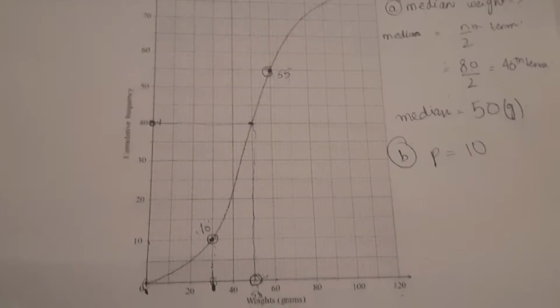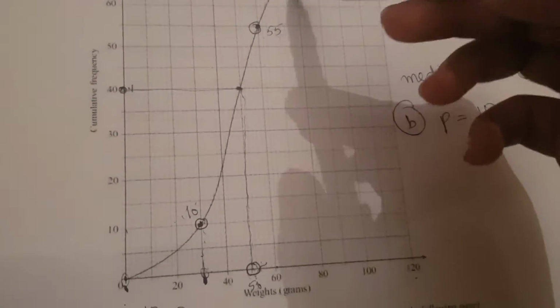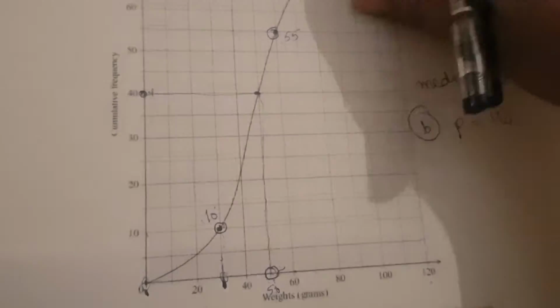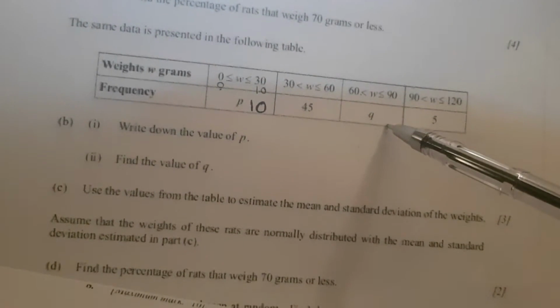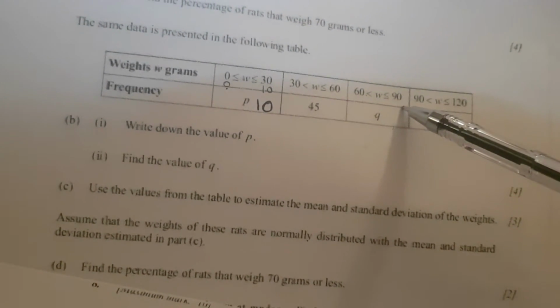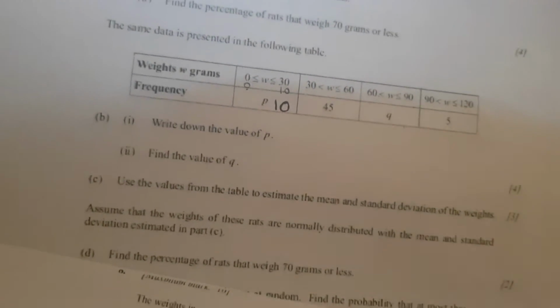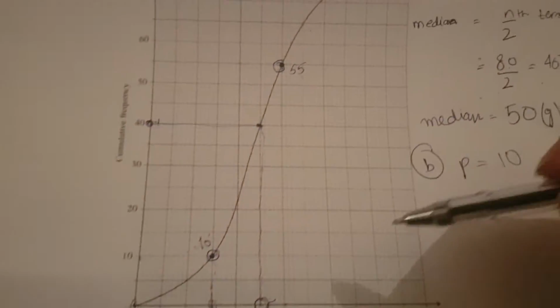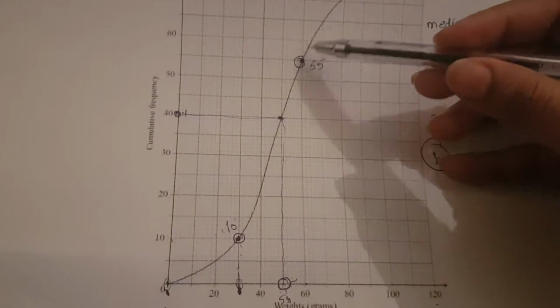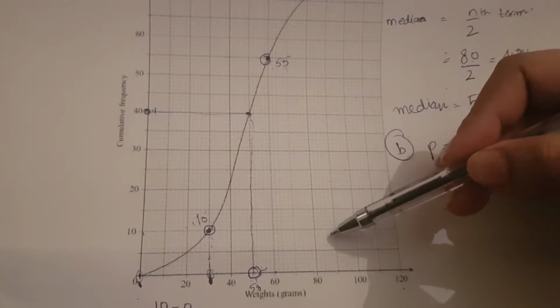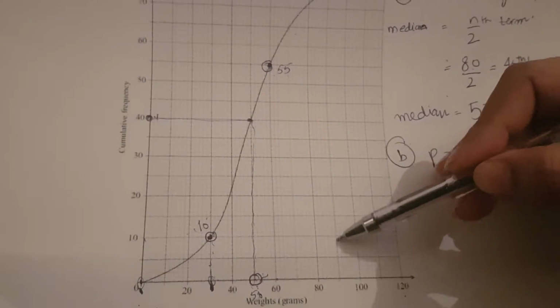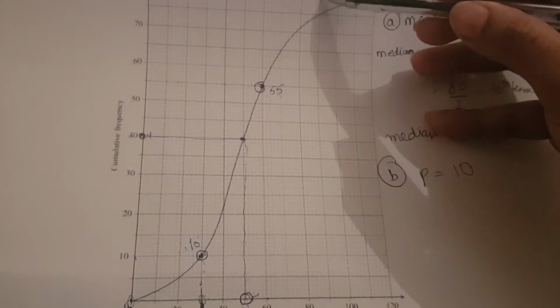Okay, so from here you have seen that 55 minus 10 is 45. Let's do Q. What is Q? The highest limit is 90 and the lowest limit is 60. 60 we just calculated, it's 55. So let's see where 90 is. This is 80, so mid is 90.